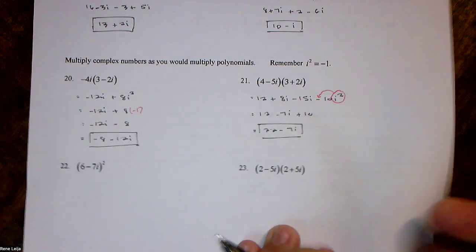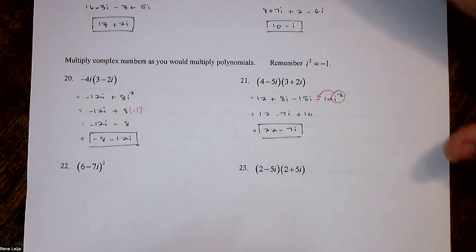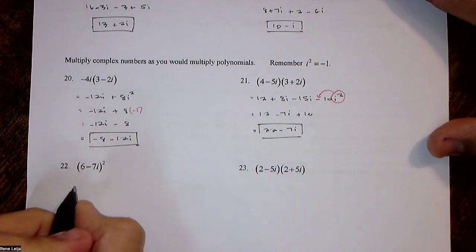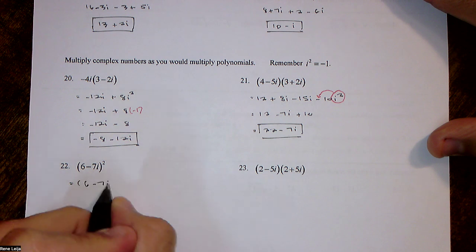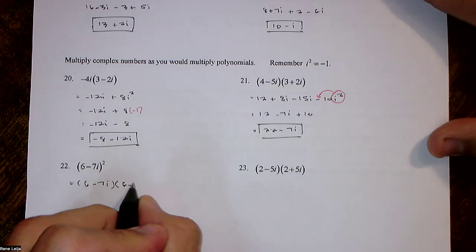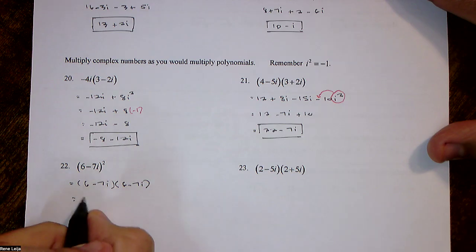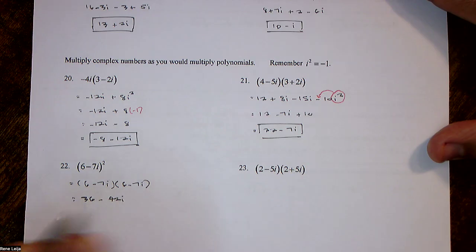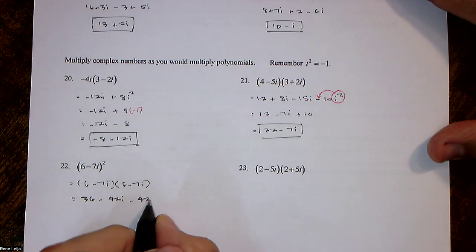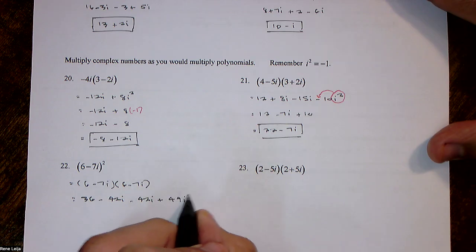Okay. Then we have 22. Okay. Now here, this means that we need to expand 6 minus 7i times 6 minus 7i. And now we're going to FOIL. First, it's a 36. Outer is a minus 42i. Inner is another minus 42i. And last is a 49i squared.